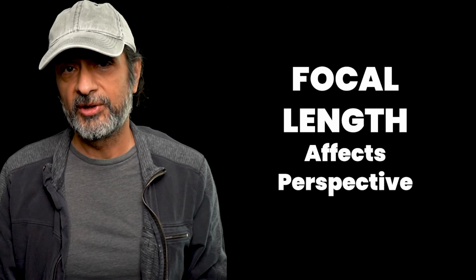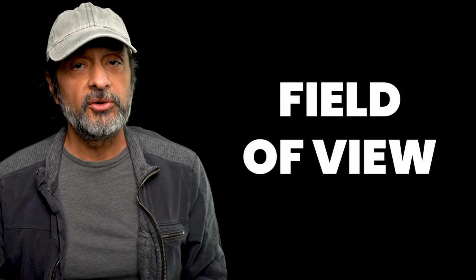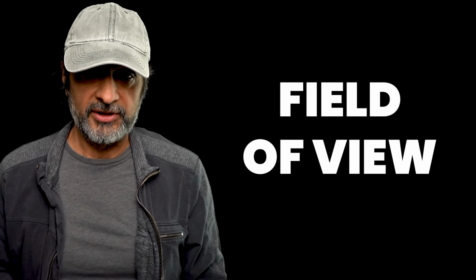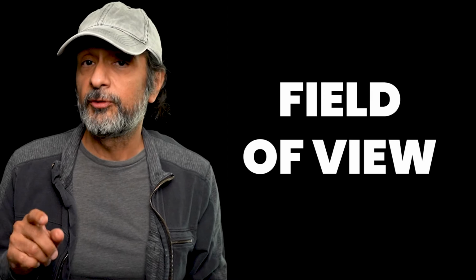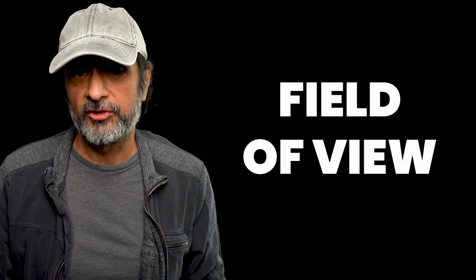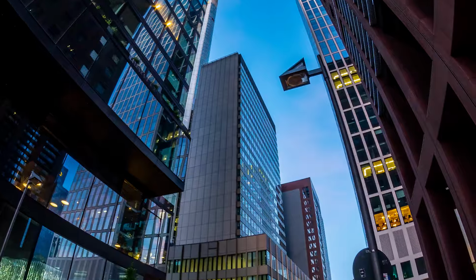and make sure that you try out different focal lengths in different situations. Field of view refers to how much of the scene is visible through your lens. Now, it's influenced by your lens's focal length and your camera's sensor size. A wider field of view captures more of the scene, while a narrower field of view focuses on a smaller area.